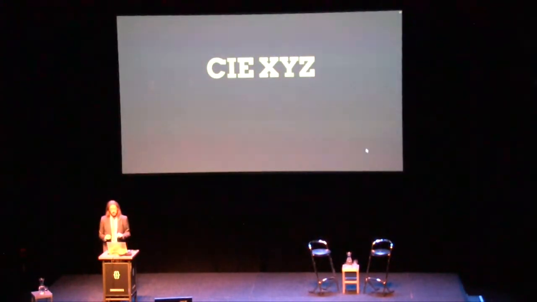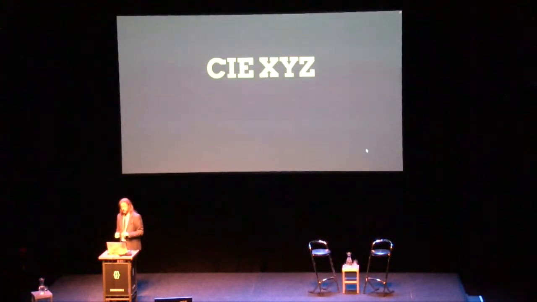XYZ has some interesting properties. Firstly, it has no negative numbers in it. All visible colors are a positive quantity.